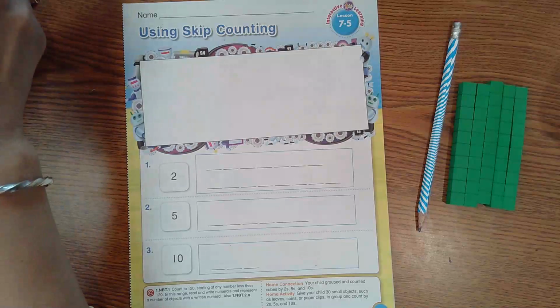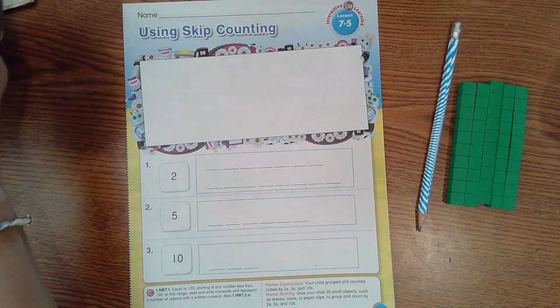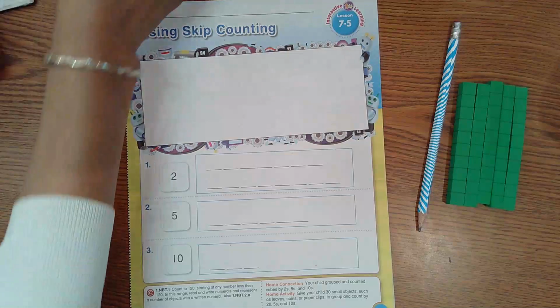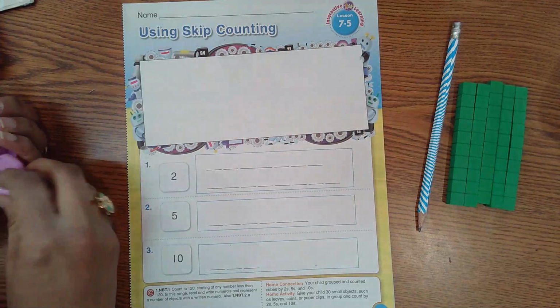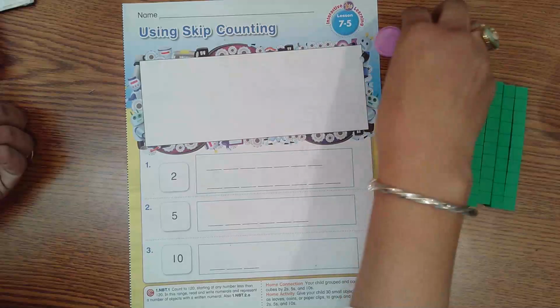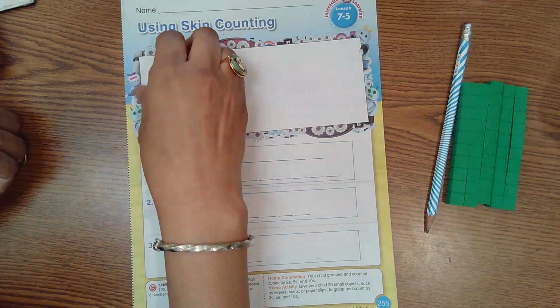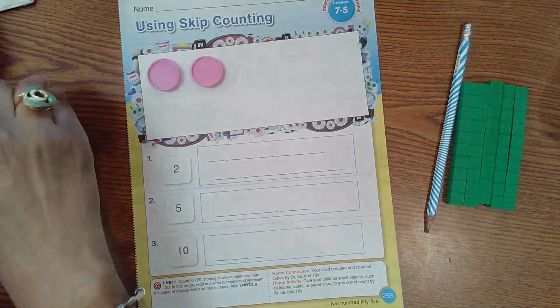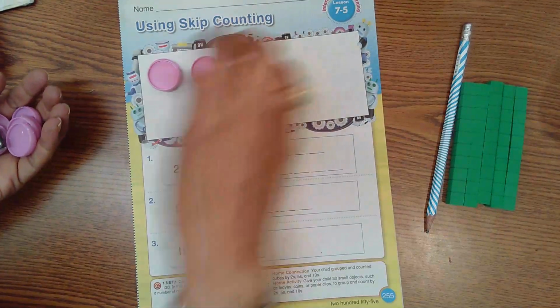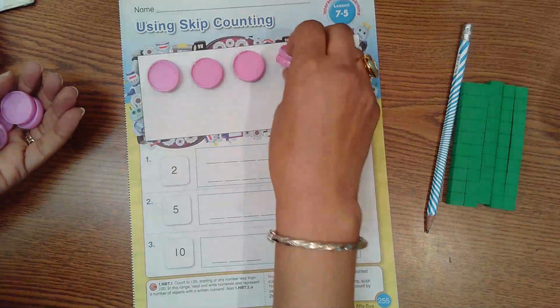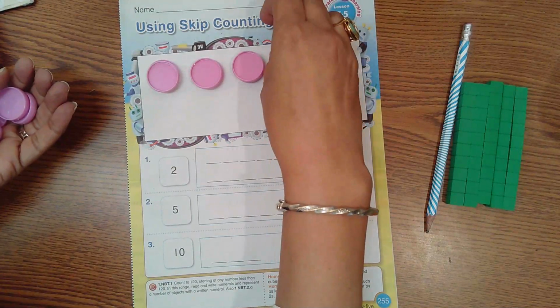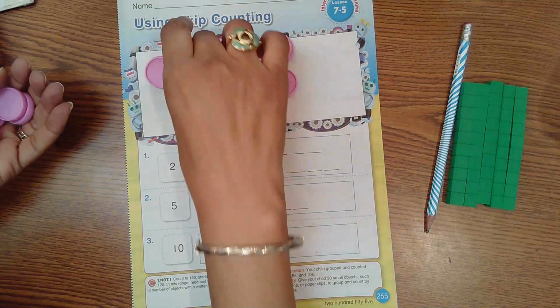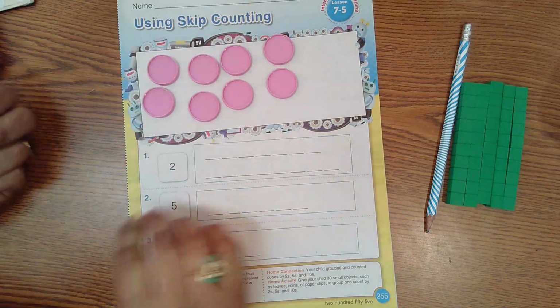If I use my counters here and I say 2, 4, 6, 8, that means I'm counting by 2.